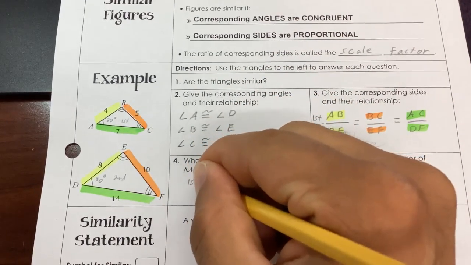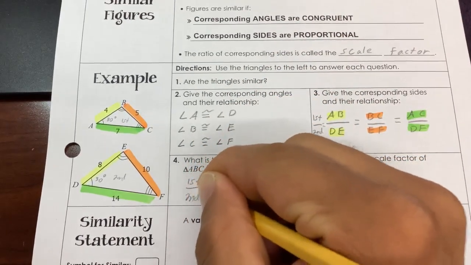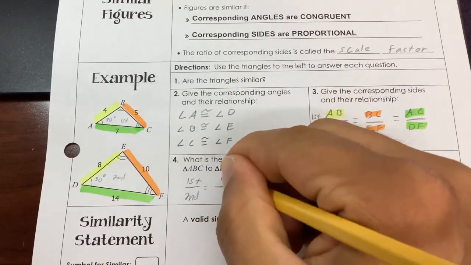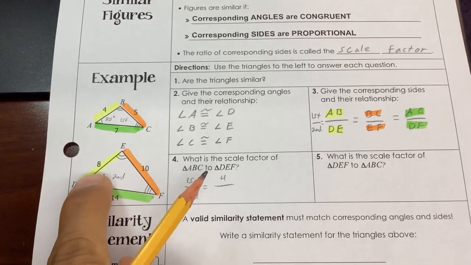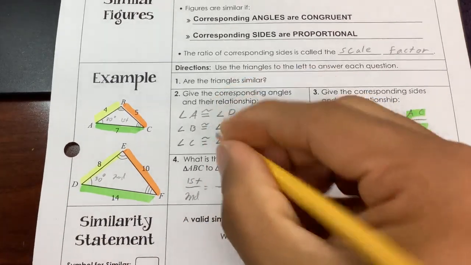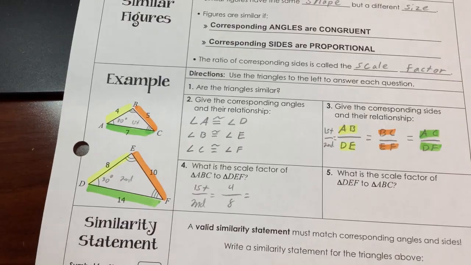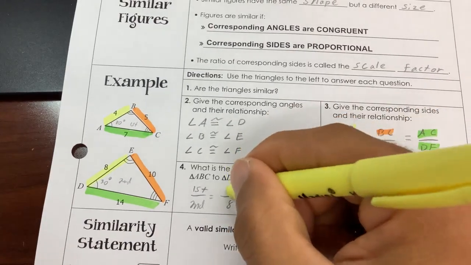We take a look at the first shape, compare it to the second, and then we just pick one of the measurements. I'm going to pick 4, and then to 8, 4 to 8. And then I'm going to go ahead and highlight them so I know what I'm talking about.